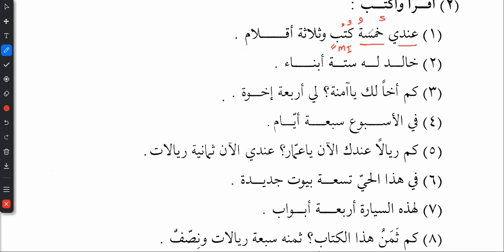Khamsatu kutubin wa thalathatu aqlam. So this is the harakas or the i'rab of the nouns. Khalidun, this is a proper Arabic name. So all proper Arabic names will have a tanween of dhamma, fatha or kasra. Lahu sittatu abna'i.